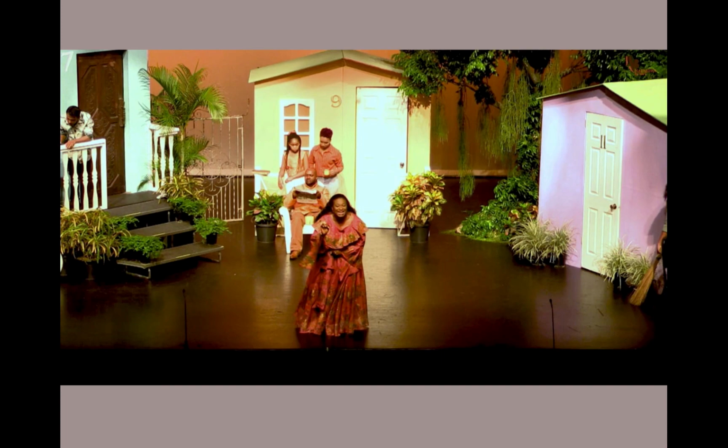This is another one. This is quite an elaborate set. This is an Aprima bowl. And you see a lot of greenery. The houses are very realistic, so you get the sense that, you know, it's a community setting, that kind of thing.